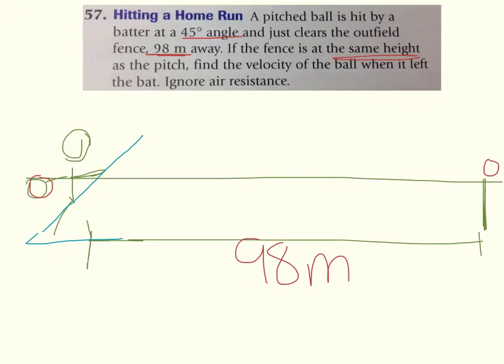Oh well. So this, ignore this, that's not right. This is 45 degrees. And the ball goes here. I'll draw a different color. We'll say it's a black baseball, which doesn't exist, but whatever. So it goes like this, and it's just going to clear the fence.